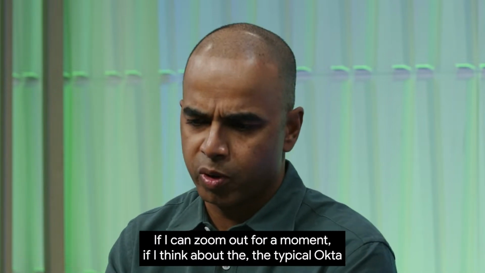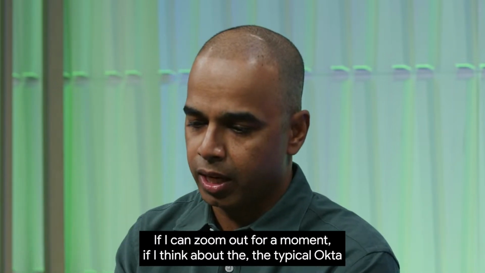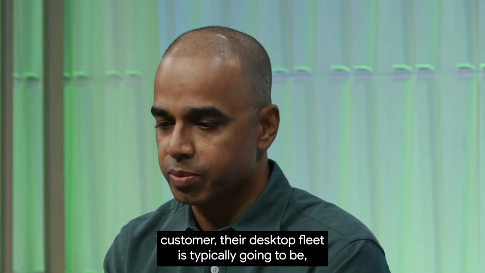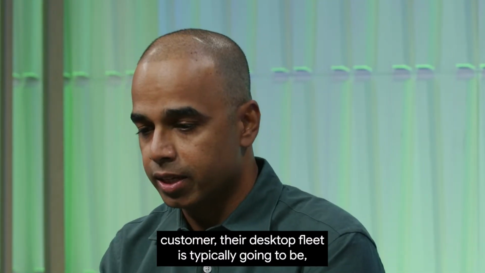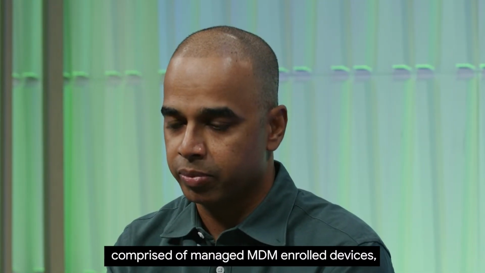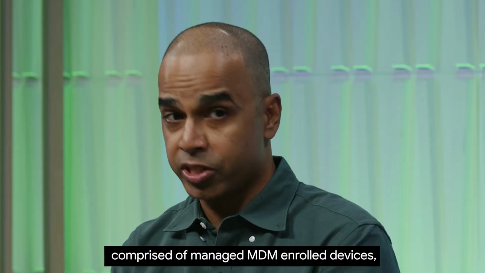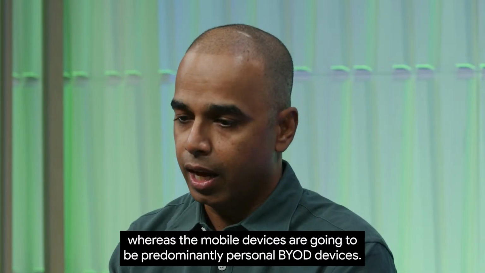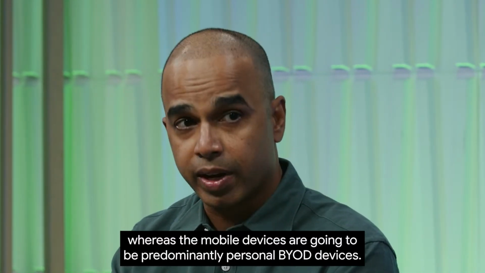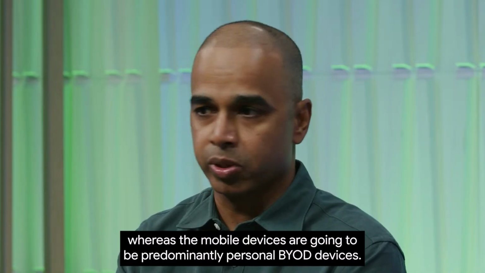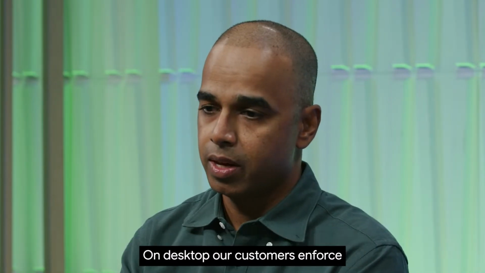If I can zoom out for a moment, if I think about the typical Okta customer, their desktop fleet is typically going to be comprised of managed MDM-enrolled devices, whereas the mobile devices are going to be predominantly personal BYOD devices.